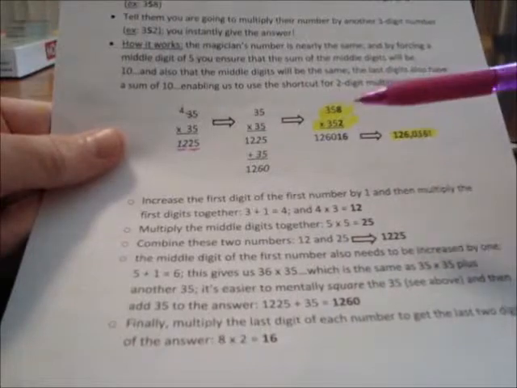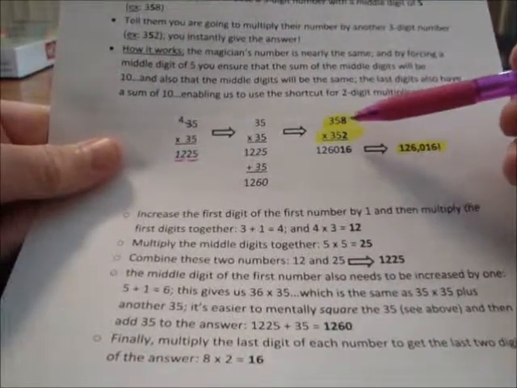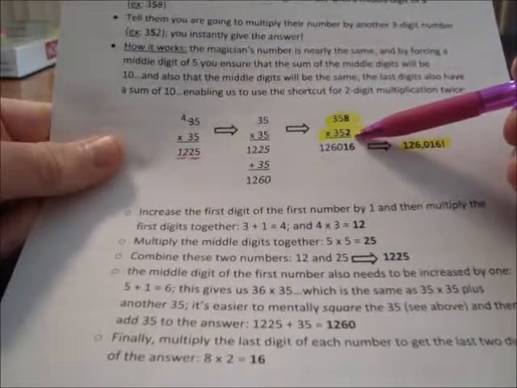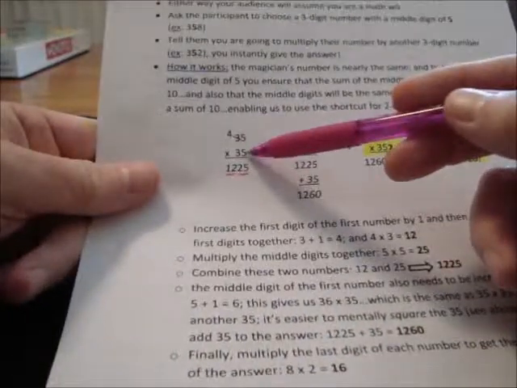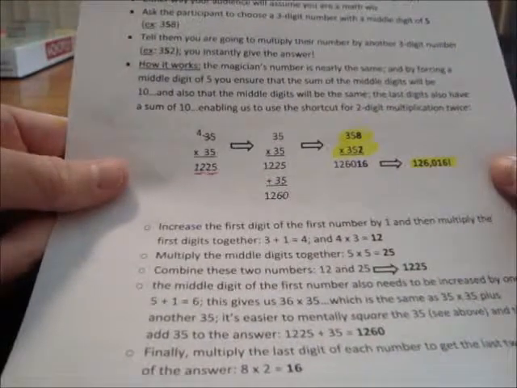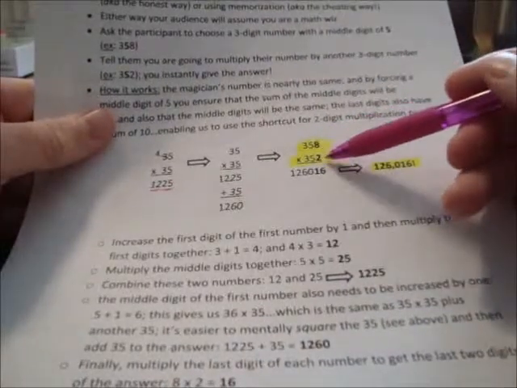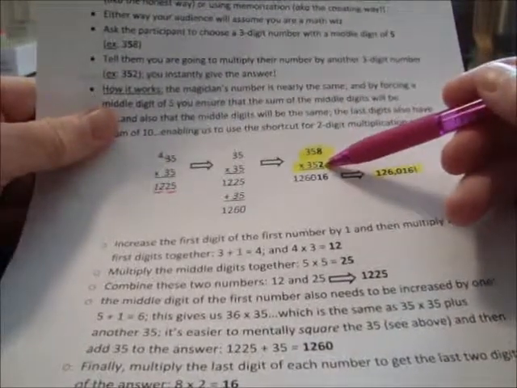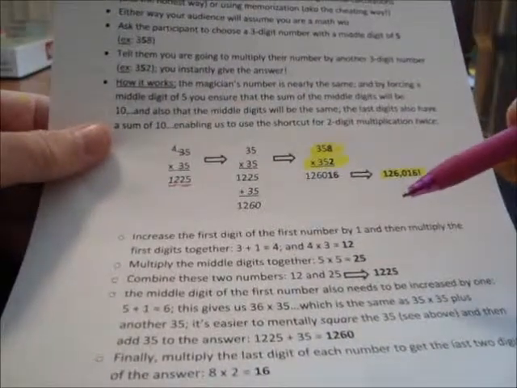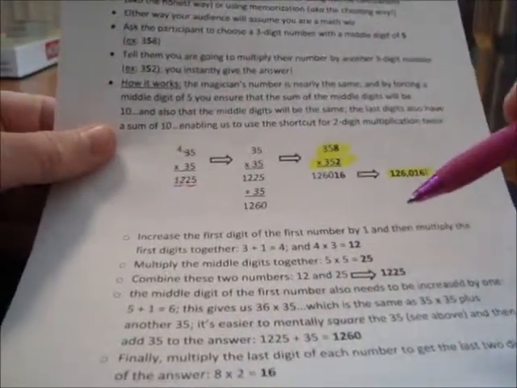We've multiplied the first two digits of 358 times 352. 35 times 35, we said, is 1225. But we're not quite done yet. Remember that the last digits also add up to 10, 8 and 2, which means we can do this shortcut again, and we have to do it again.